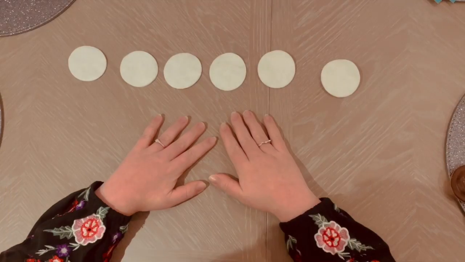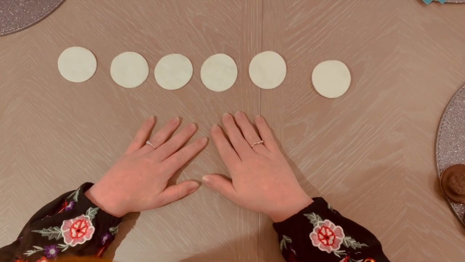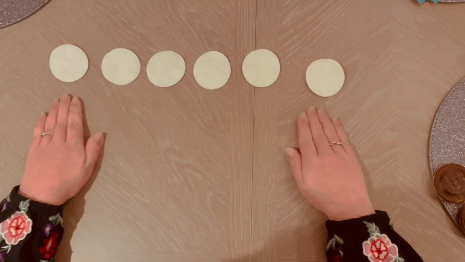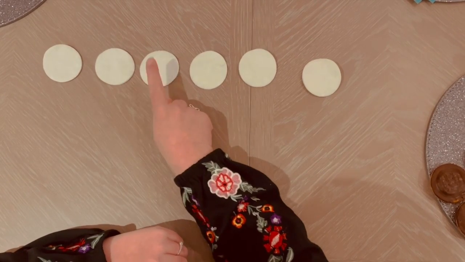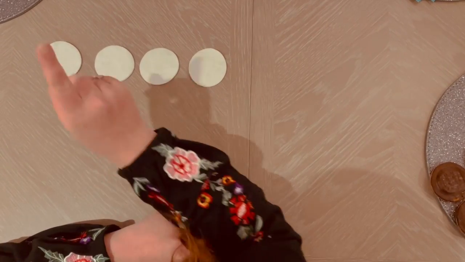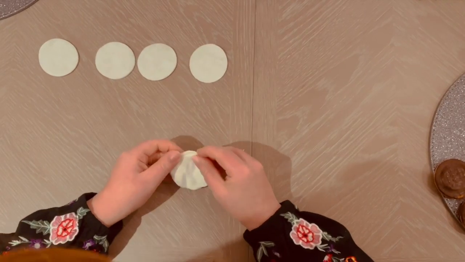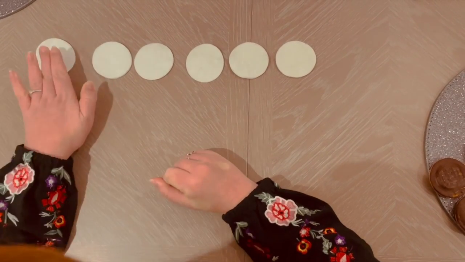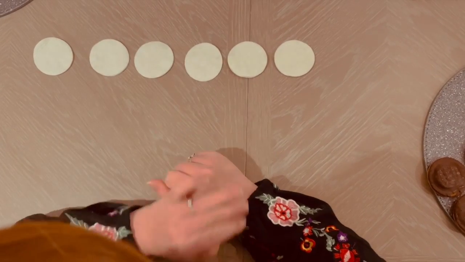Another really good object to help you when you are adding or subtracting are cotton pads. These look very similar to counters, so you can lay them out on the table or the carpet and you can add or take away. I'm going to model a really simple subtraction using cotton pads. Cotton pads are brilliant because they look exactly like counters. So you can count the cotton pads that you have laid out. 1, 2, 3, 4, 5, 6. Then take 2 away and you can count how many you've got left. 1, 2, 3, 4. Again, if you are in an older year, each cotton pad can be worth a different amount. It could be worth 1, it could be worth 10, it could be worth 100, it could be worth 1,000.